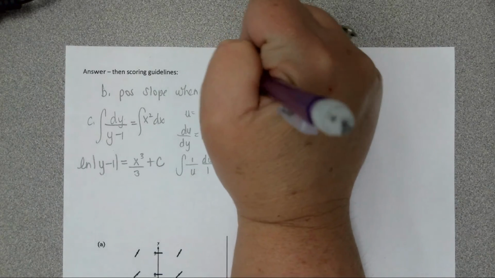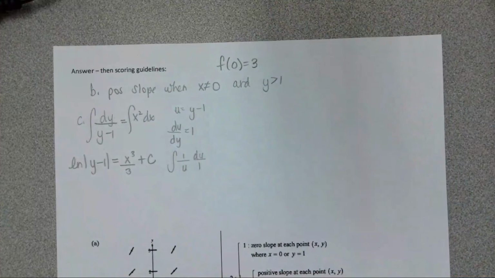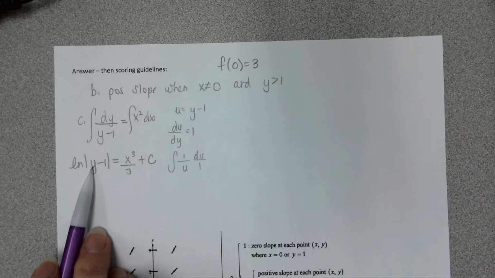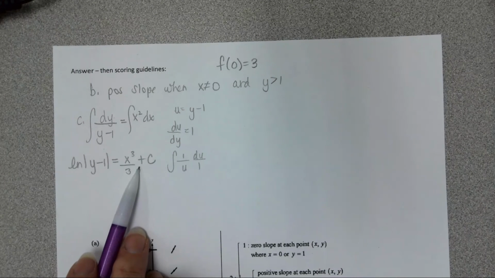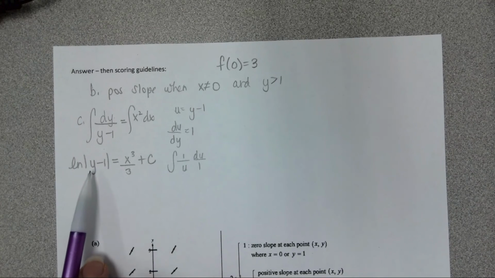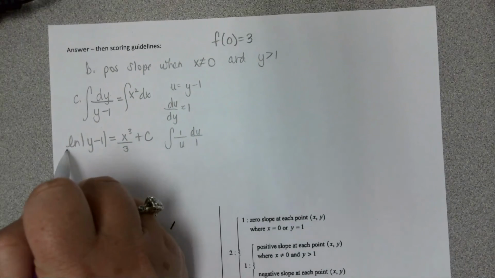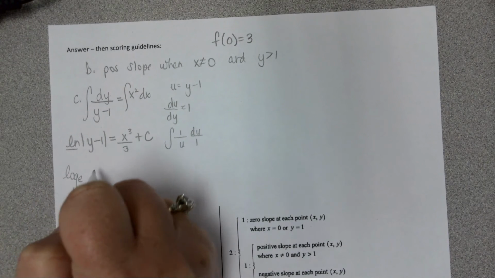It said f of 0 is equal to 3. But here's the problem. If I put in for y, I get the ln of 2. And since I don't know the ln of 2, I'm going to see if I can solve for y a little bit more and see if that helps. Now, when we solve for y, change your ln to log base e.